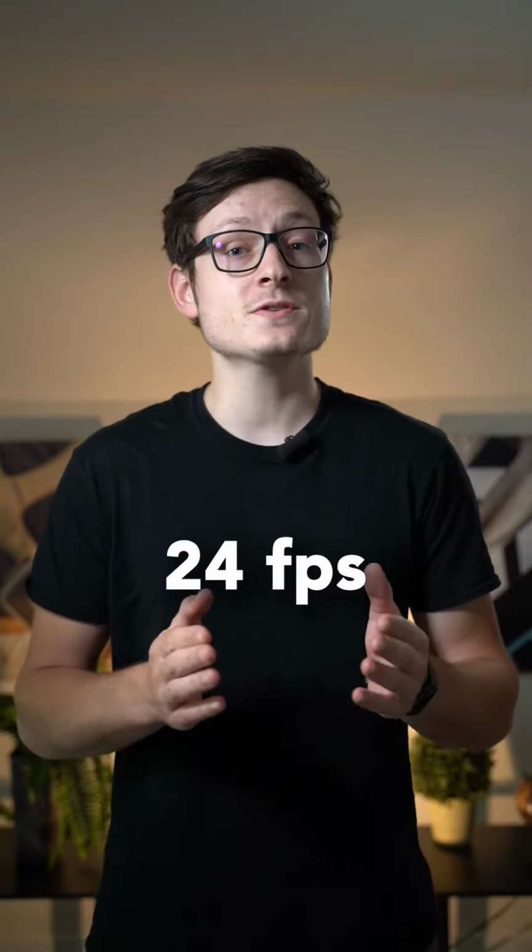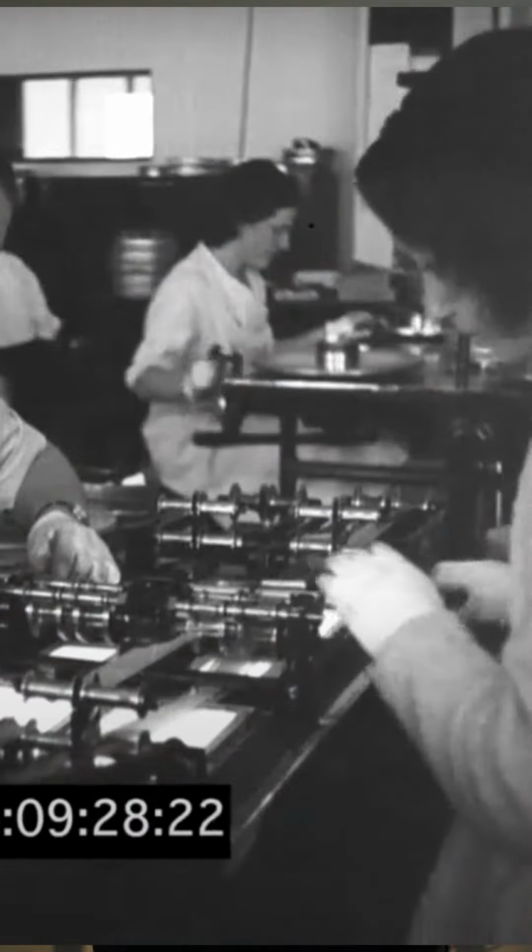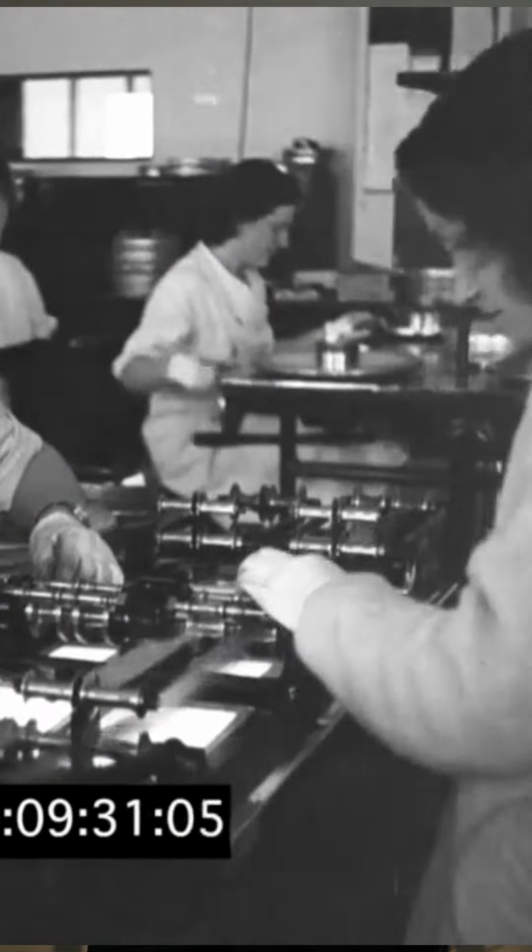So the standard frame rate that was chosen to keep audio and video synchronized was 24 frames a second. They chose this because 24 is the smallest number easily divisible by 2, 3, 4, 6, and 8, allowing editors to quickly find their cuts on the film.